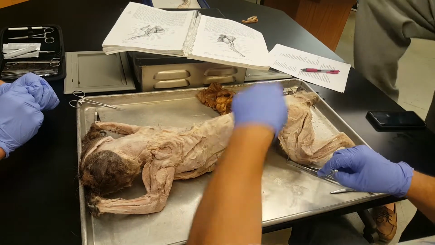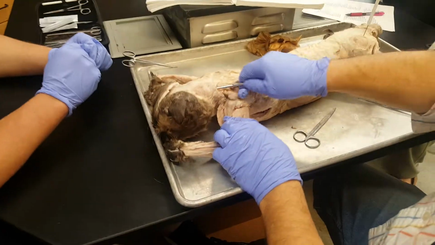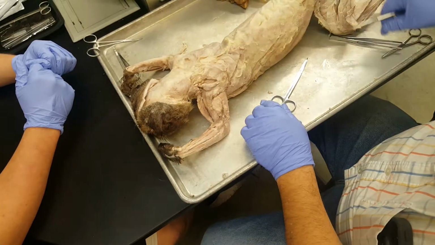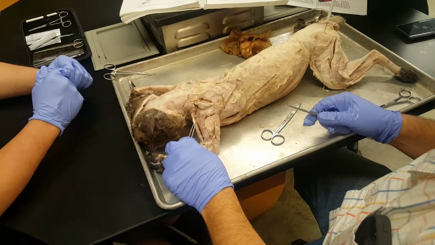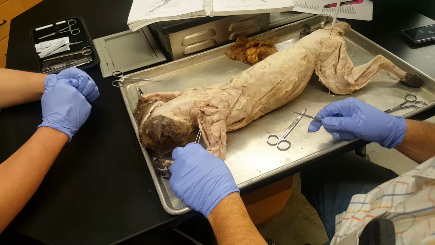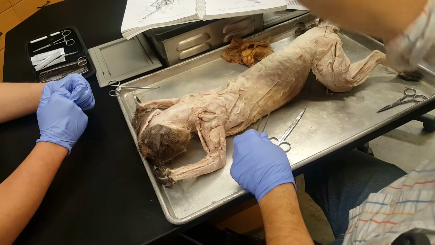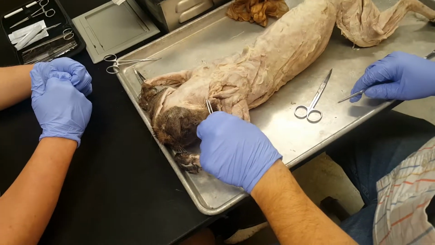What I want to pick up. Okay, this is the clitocervicalis, and then it continues down as the clitobrachialis. Clito means what? What's clito mean? Clito means clavicle. So this is attached to the clavicle.